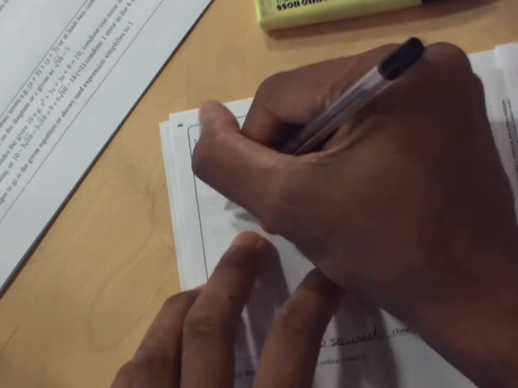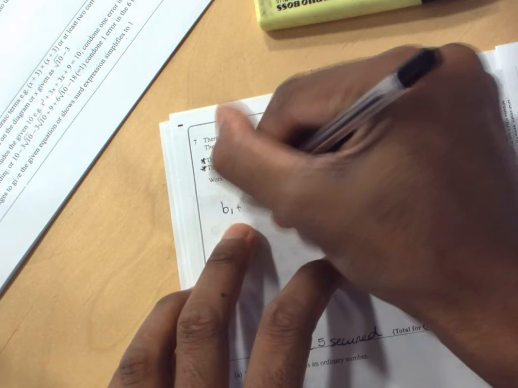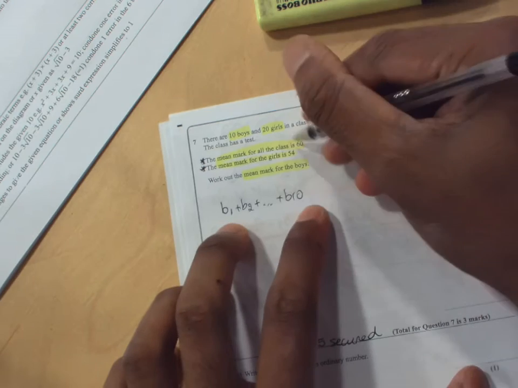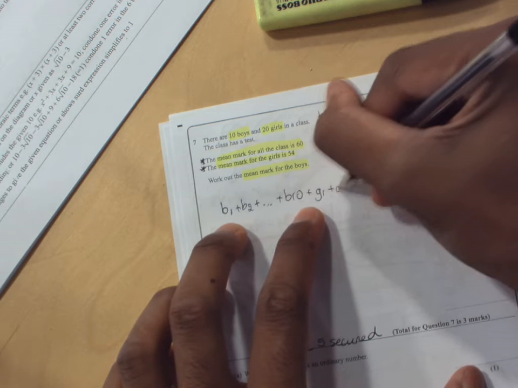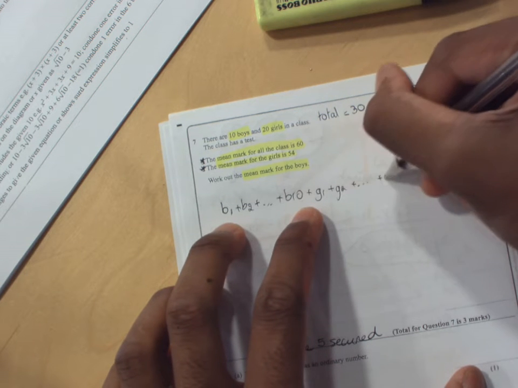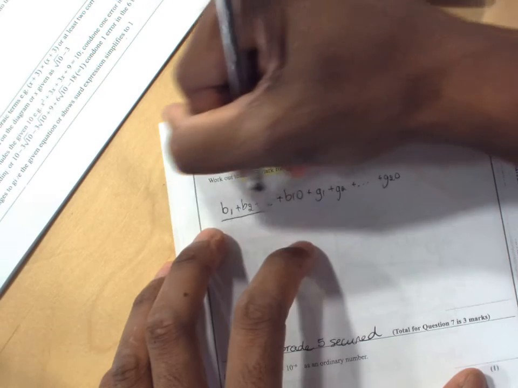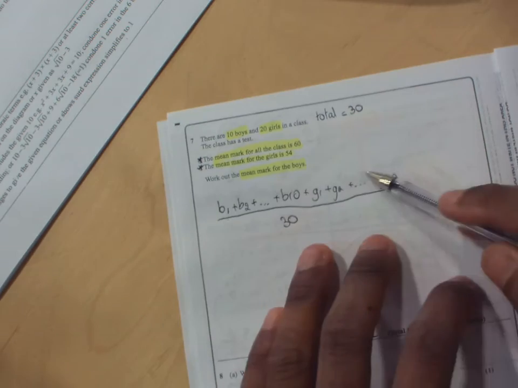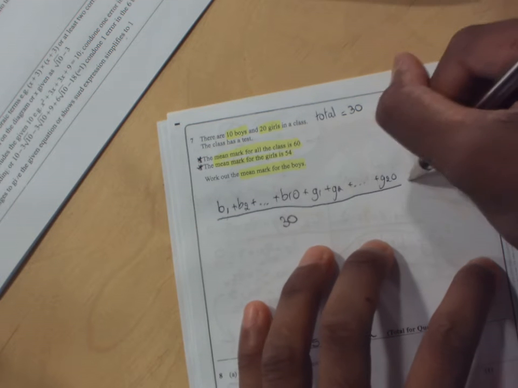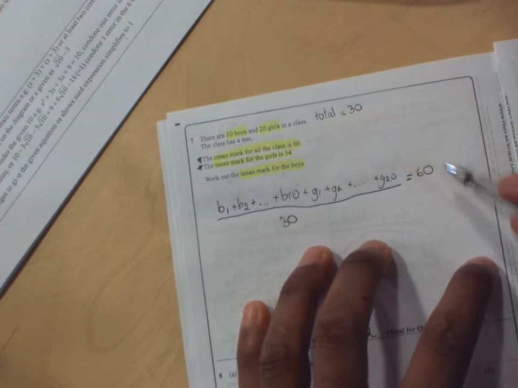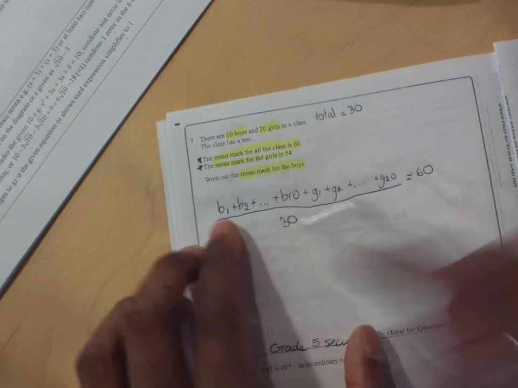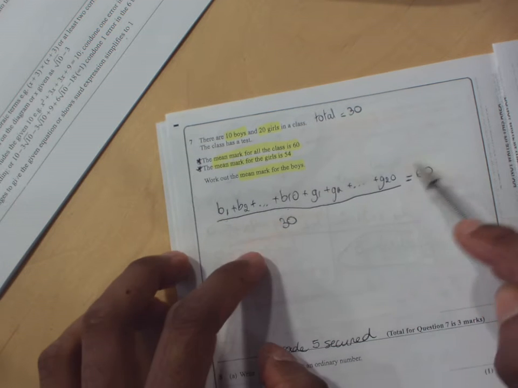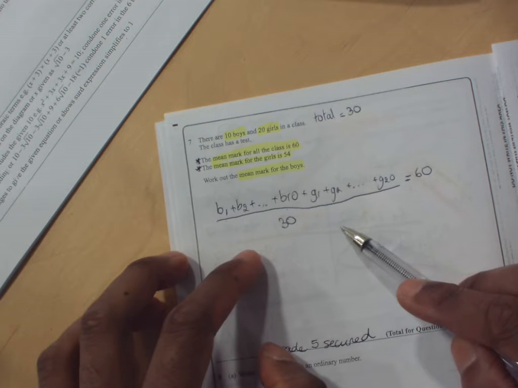What that means is that starting from boy 1, boy 2, all the way up to boy 10, and then also including the girls, girl number 1 all the way up to girl number 20, all 30 students together, when I divide by 30, gives me an average of 60.